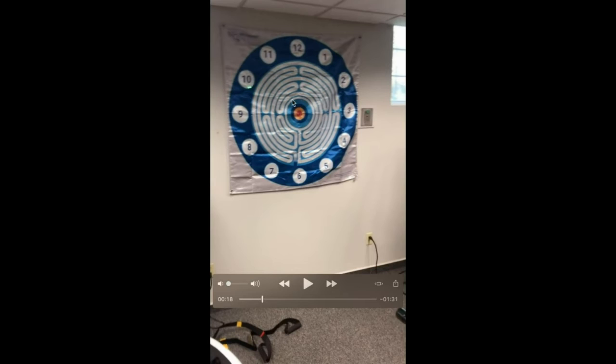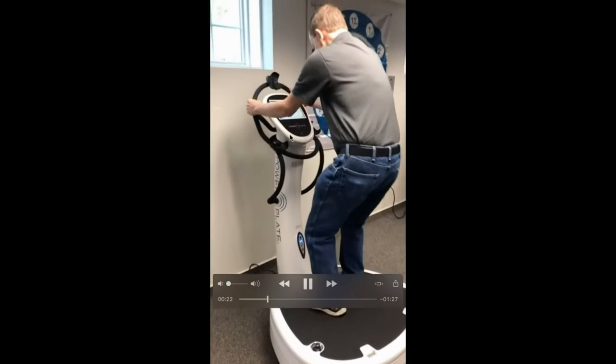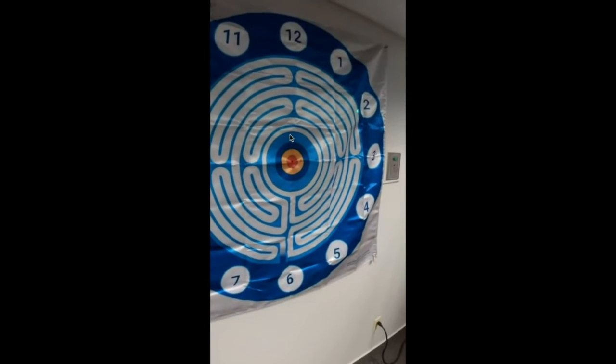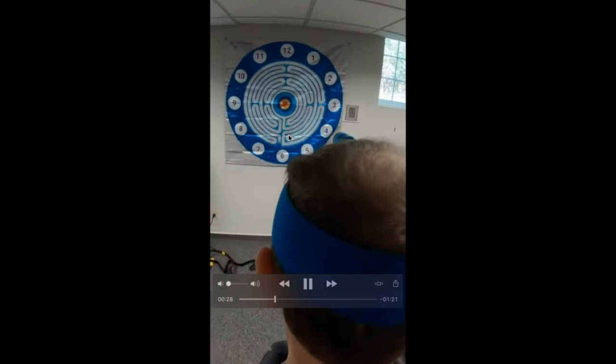He's also going to show a person working through the maze with this particular setup here. So you'll see the target move back and forth on the clock, and then moving around the maze.